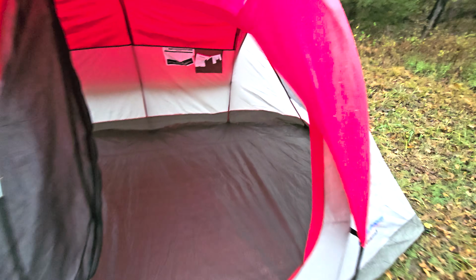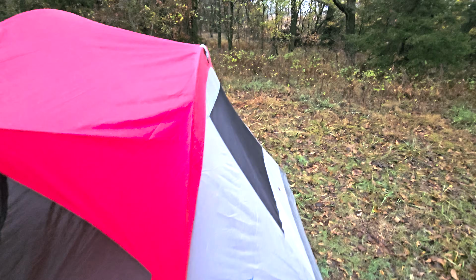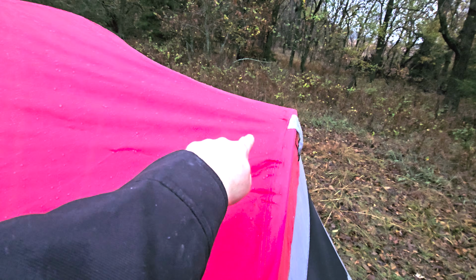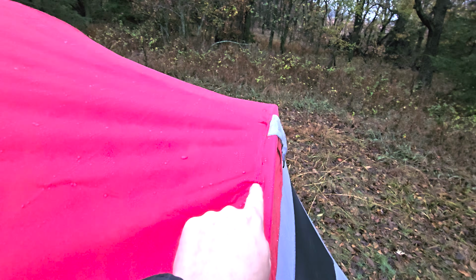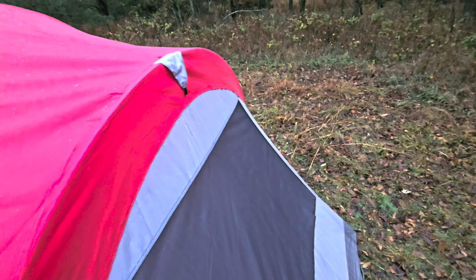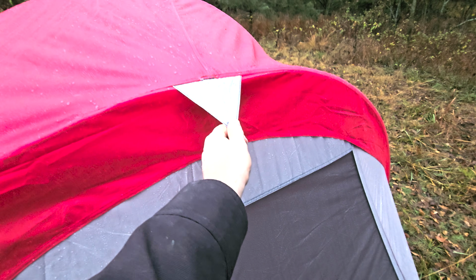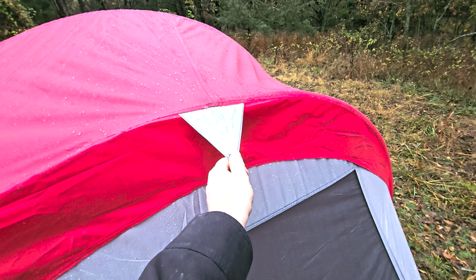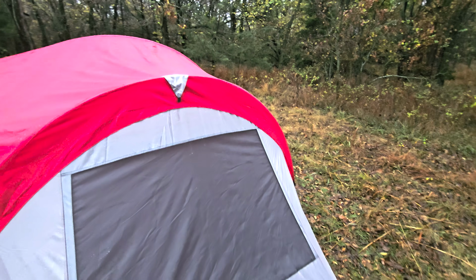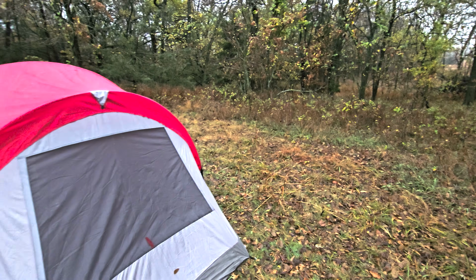That's just a few dribbles. And the reason why is that when you come out here, you'll see right there, it kind of pools up as it comes down. You can actually see the water sitting right there. And the reason it did that was we did not have our guy ropes. If we'd had the guy ropes there, that would have pulled that water off. It would drain properly. And so that is the only reason why we had a little bit of a dribble there.